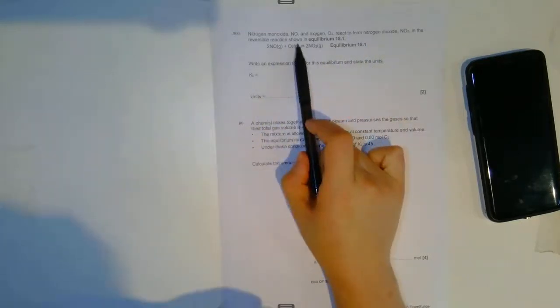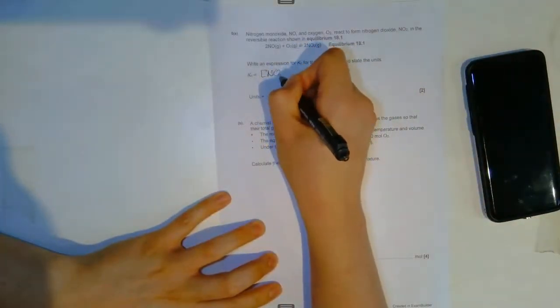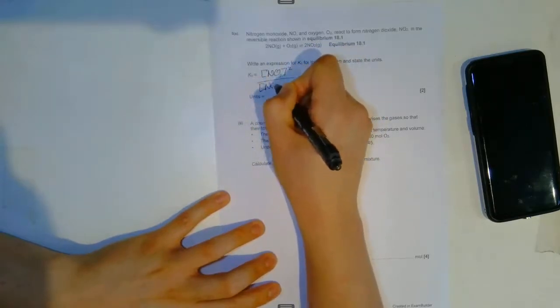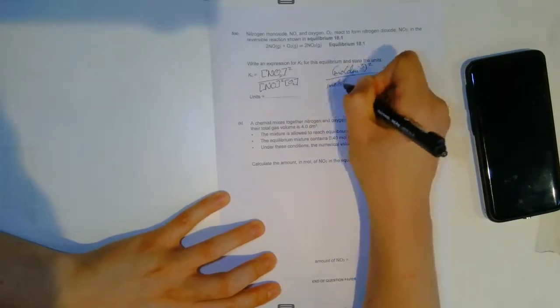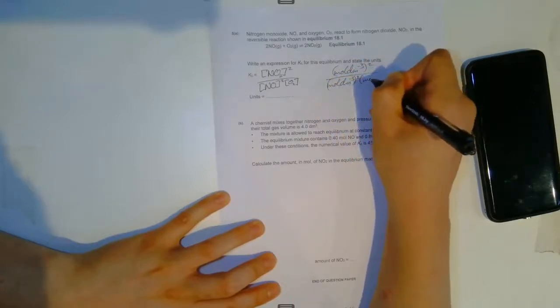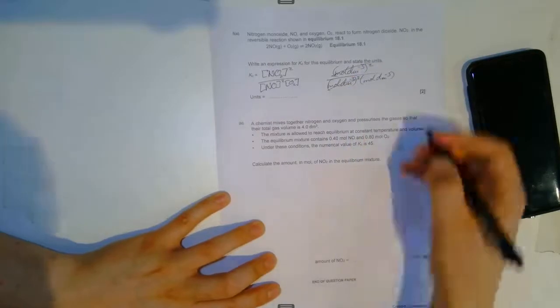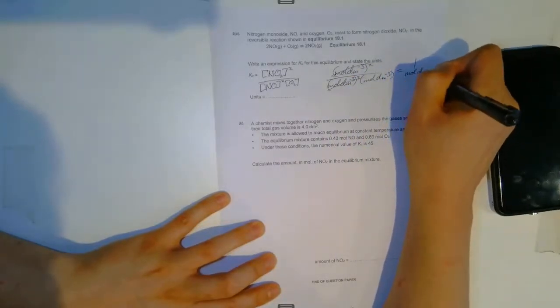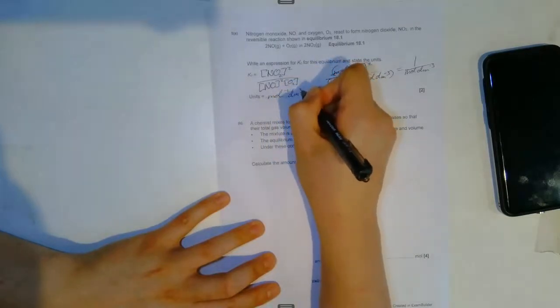Nitrogen monoxide, NO, and oxygen, O2, react to form nitrogen dioxide, NO2, in the reversible reaction shown in equilibrium 18.1. There we go. Write an expression for Kc for this equilibrium and state the units, so it's product over reactants. So it would be concentration of NO2 squared divided by the concentration of NO squared, concentration of O2. For units, that's moles per decimeter cubed squared divided by moles per decimeter cubed squared, moles per decimeter cubed. Hopefully you can see where this is going. We've seen this exact situation a number of times. Those cancel out with each other, leaving us with 1 over moles per decimeter cubed, which means that we are moles to the minus 1 decimeters to the power of 3.